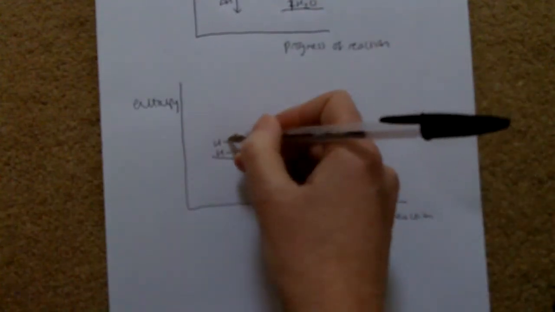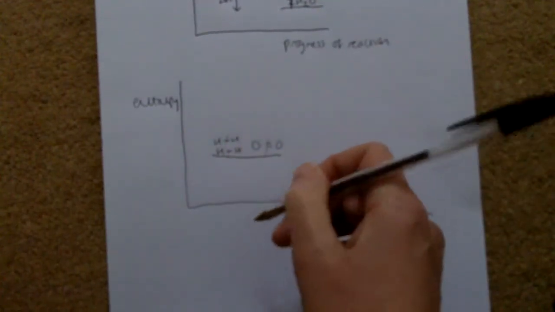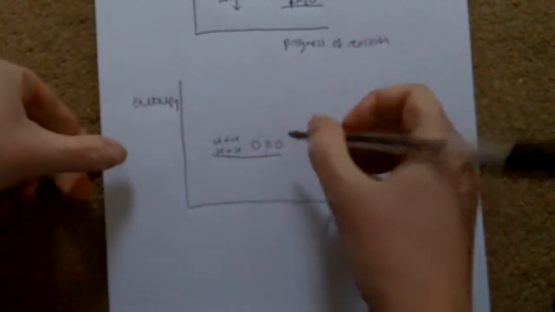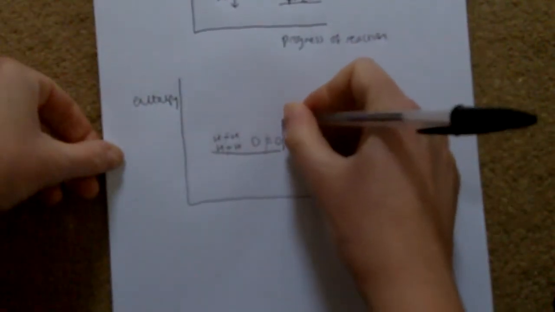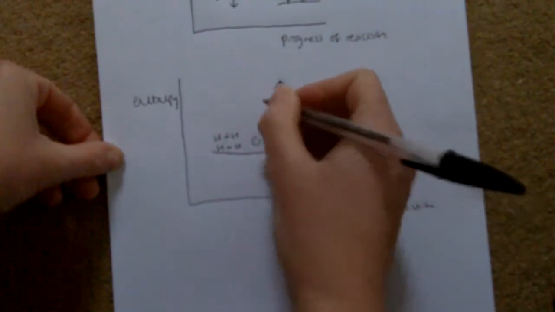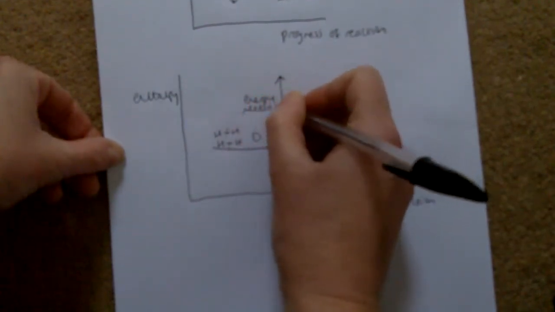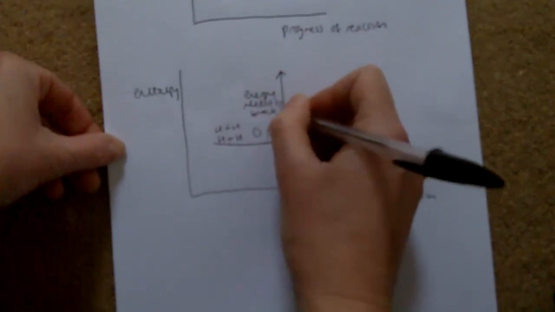The bonds have to break. And it's really difficult. If I want to break this pen, it's really difficult to break something, and it needs energy. It's positive. So energy is needed to break the bonds.